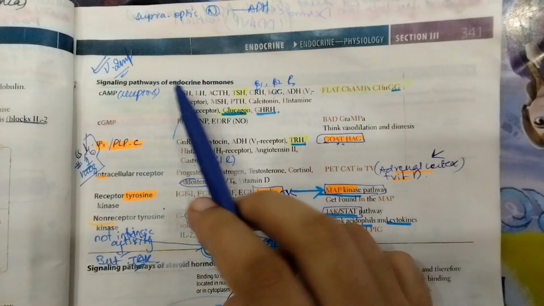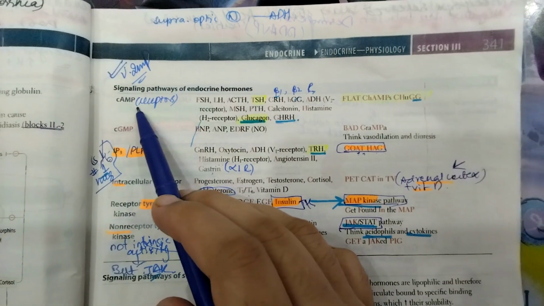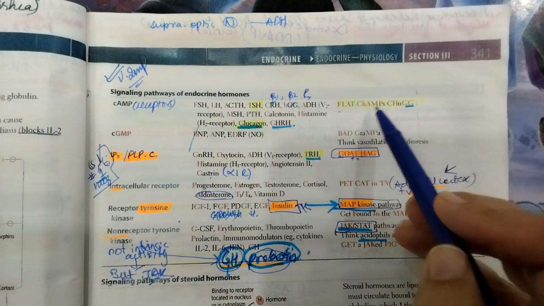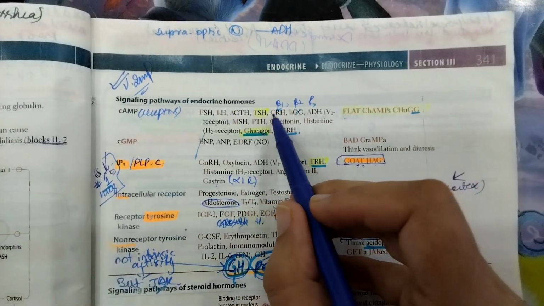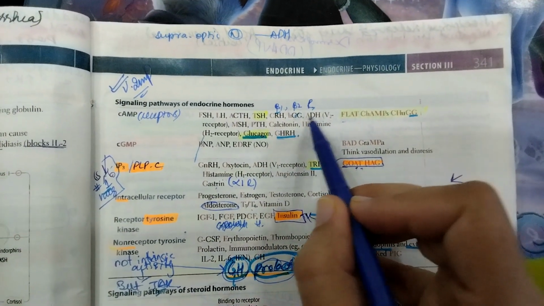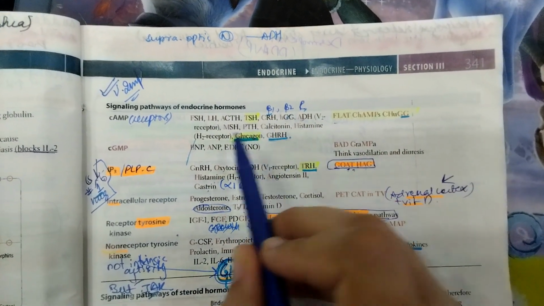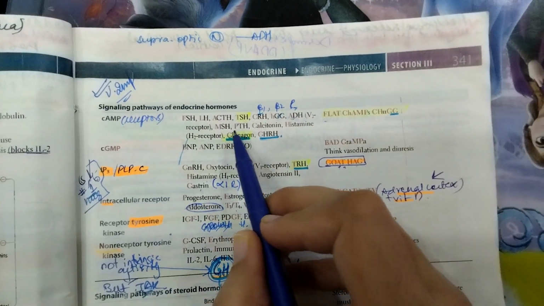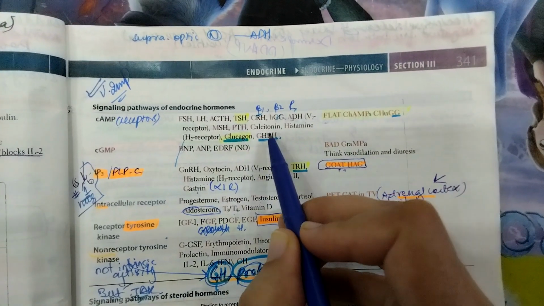Then comes the signaling pathways of endocrine hormones. These are very high yield topics. Starting with cyclic AMP, you need to remember this mnemonic. I remember it as "flat champs shock." So FSH, LH, ACTH, TSH, CRH, hCG, then the V2 receptor of ADH, MSH, PTH, calcitonin, the H2 receptors of histamine, glucagon and GHRH. The ones underlined were repeatedly asked in MCQs, right?